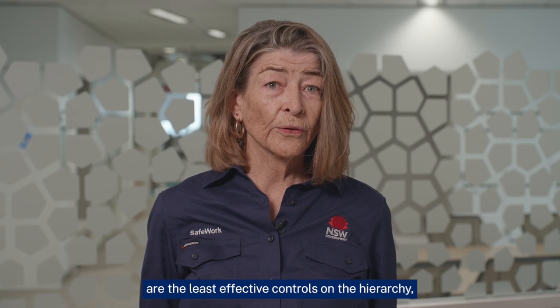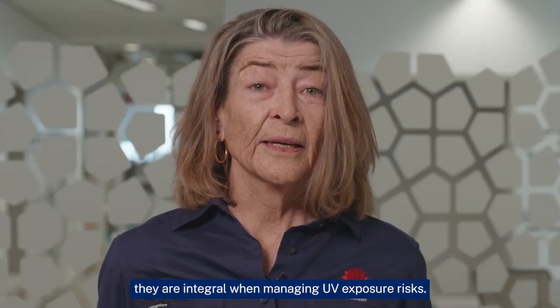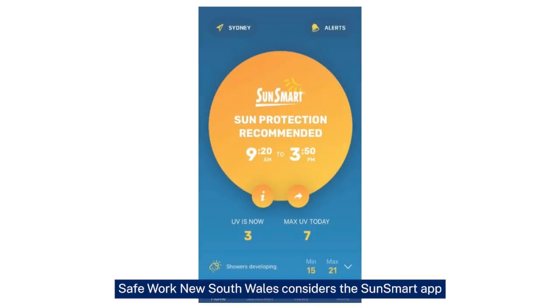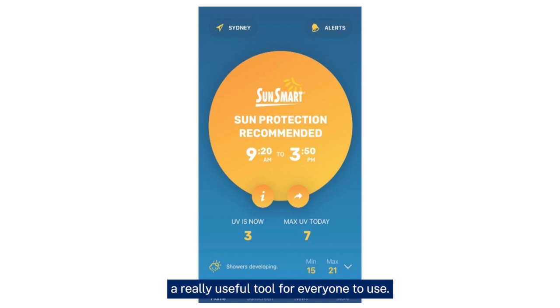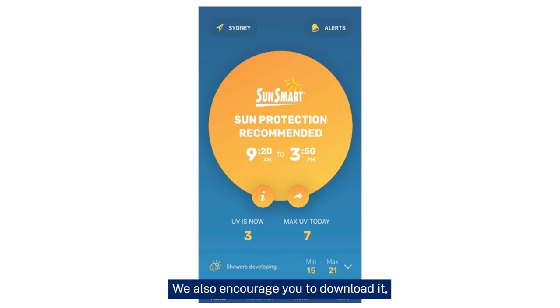While admin controls and PPE are the least effective controls on the hierarchy because they don't remove any hazards or risks, and compliance depends on each individual worker's knowledge and behaviour, they are integral when managing UV exposure risks. SafeWork New South Wales considers the SunSmart app is a really useful tool for everyone to use. We recommend outdoor workplaces use it to assist with planning and implementing their safe systems of work. We also encourage you to download it, use it yourselves and promote it with your work colleagues and your family and friends.